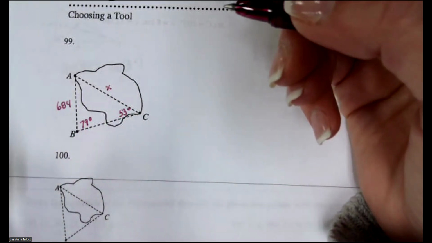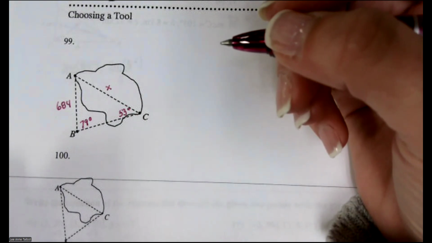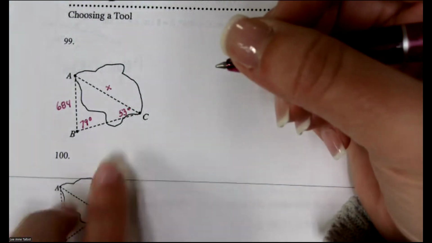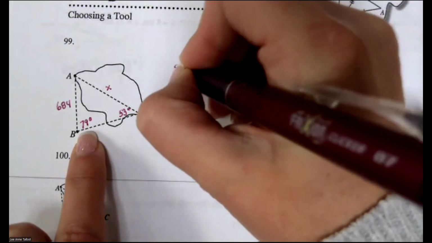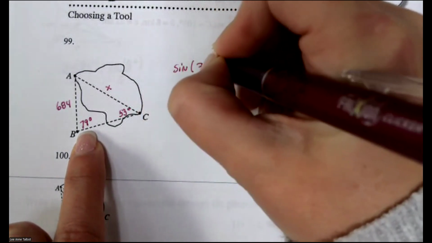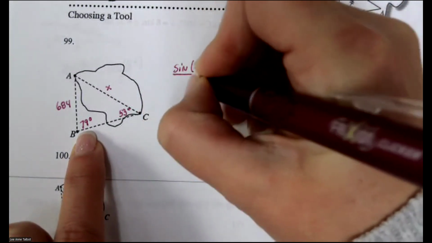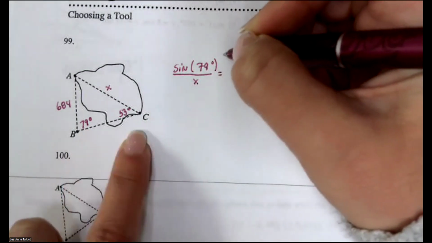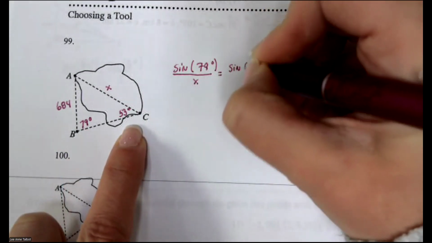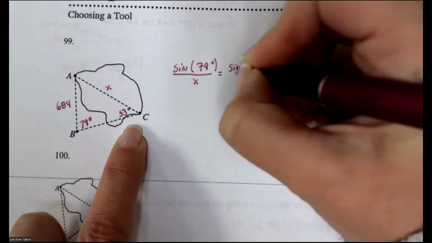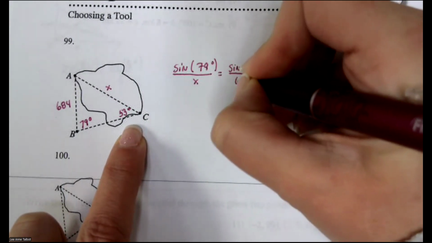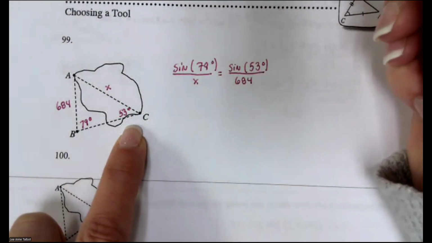Yes, then you can set up the proportion. So sine 79 degrees over X equals sine 53 degrees over 684.